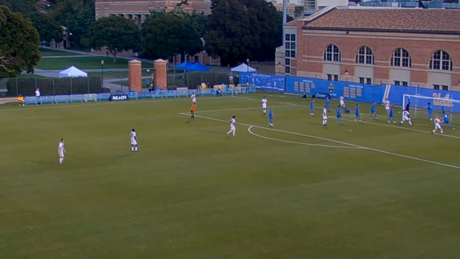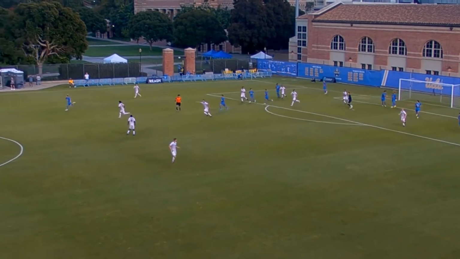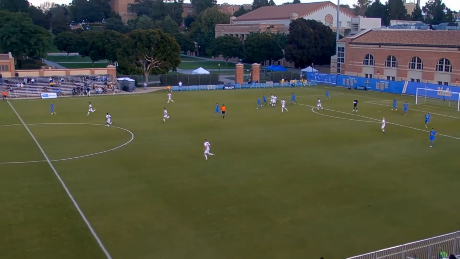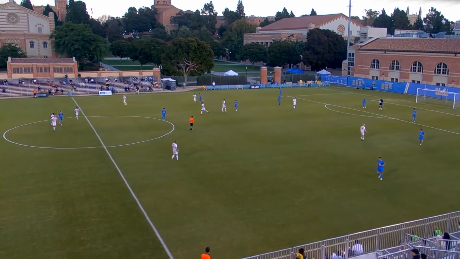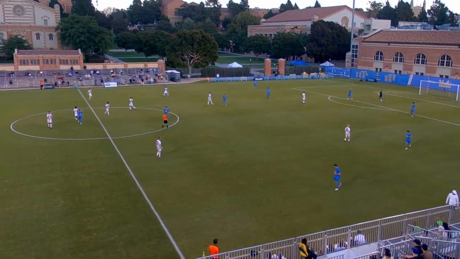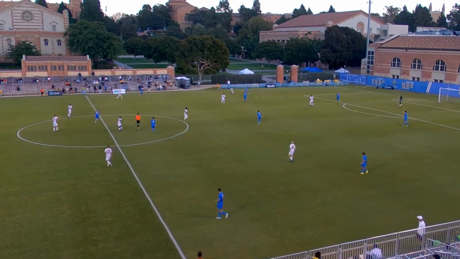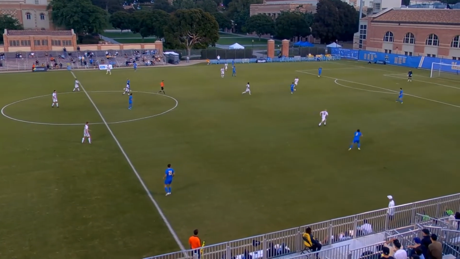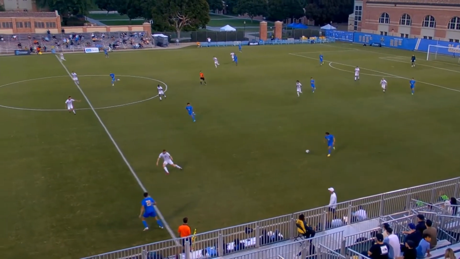Picked up, across, finds it out of the air at the left post. Yoshizawa with that left-footed cross from the left end line, and Crawford just cut it off. He was protecting that left post and just reached up and plucked it. Bruins still on their heels right now, still 0-0 on the 55th.